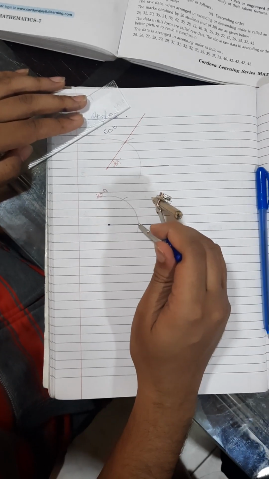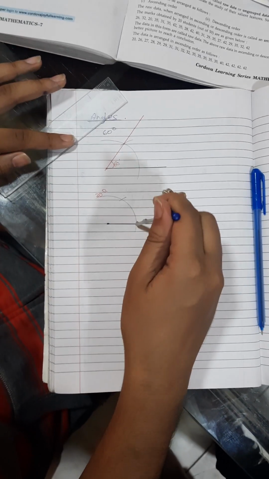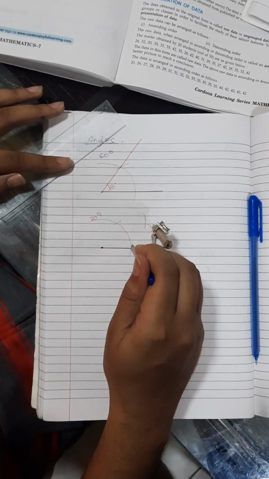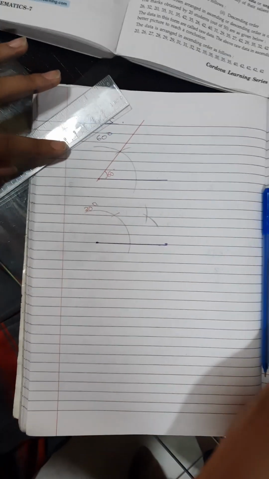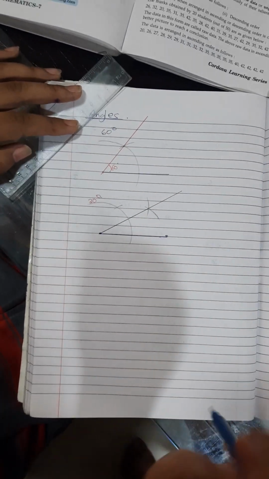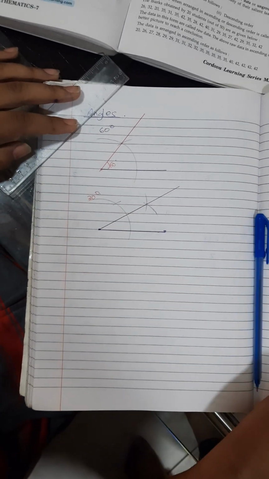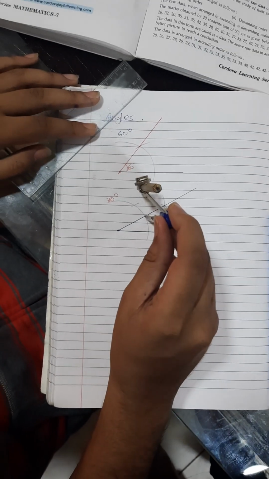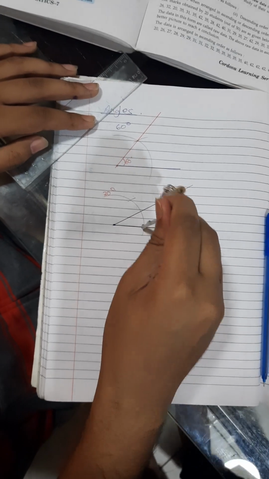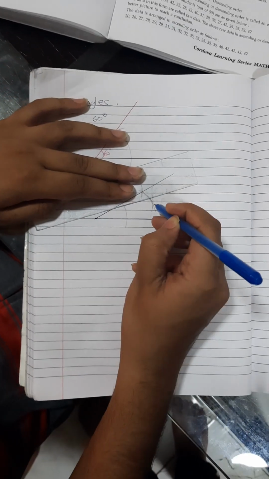Now to bisect, don't ever change this. Make this, and from there also one. Make this. Now it is 30. Okay, didn't cut. And this is your 30. So this logic will be applied many times. What is half of 30? 15. So take this. This is 0. This is 15.